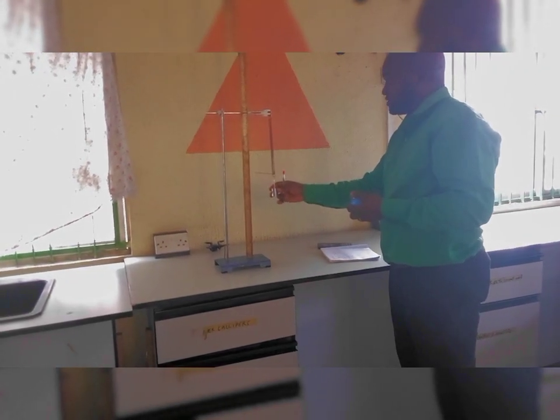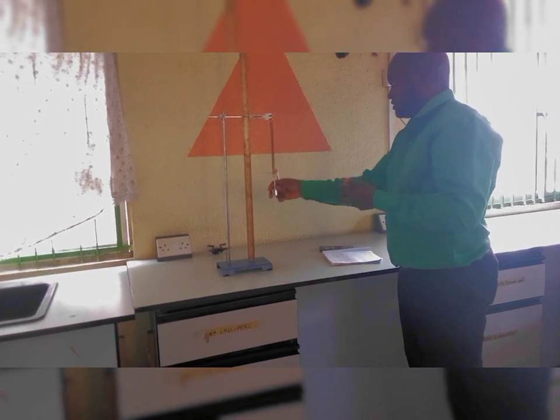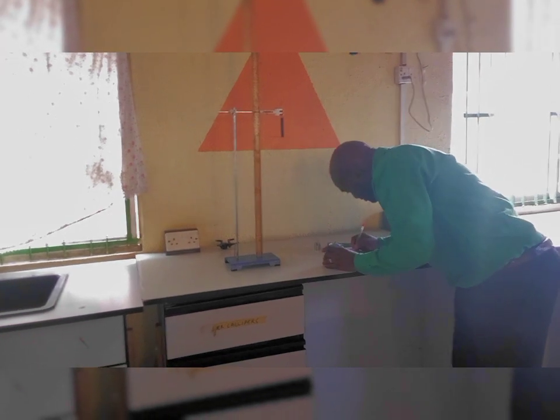Therefore, I will displace this into 10 vertical oscillations, just a slight drop. 1, 2, 3, 4, 5, 6, 7, 8, 9, 10. I will remove it. At this point in time, I'm having 7.4, 7.40.